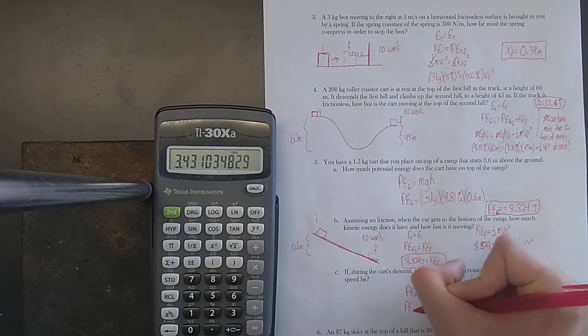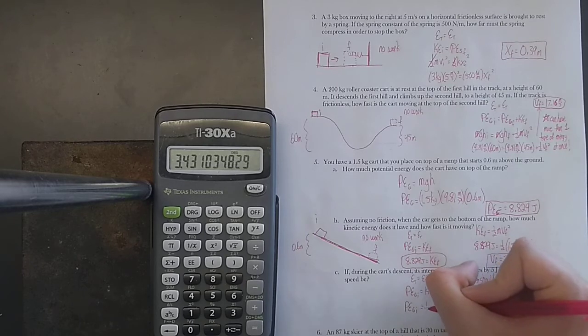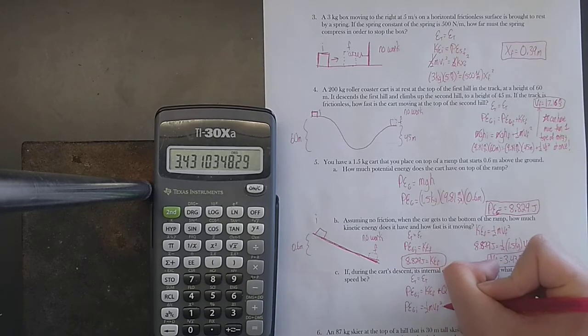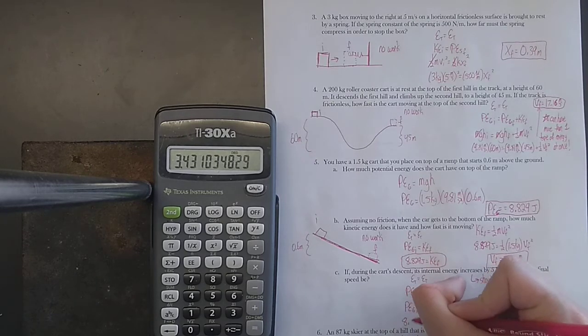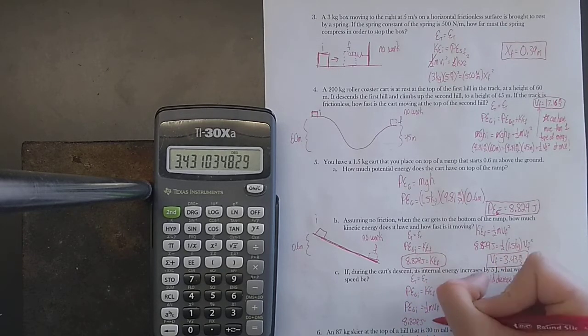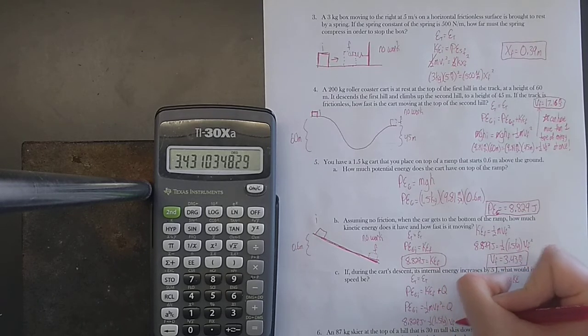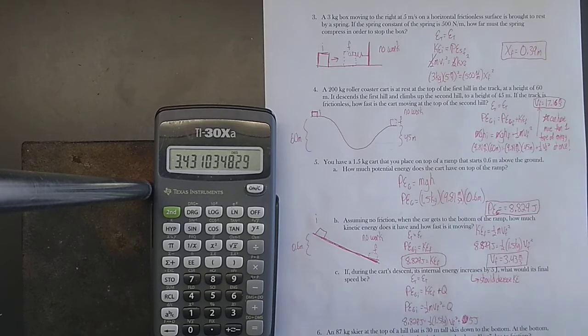We already know the gravitational potential energy initially, but I'm going to write out 1/2 mvf squared plus Q. So now we can plug in all my numbers. 8.829 joules equals 1/2 times 1.5 kilograms vf squared plus Q, and Q is 5 joules. So notice I've got to subtract the 5 over to the other side first. That leaves me with only, for the kinetic energy on this side, 3.829 joules. So just like we said, the kinetic energy goes down.